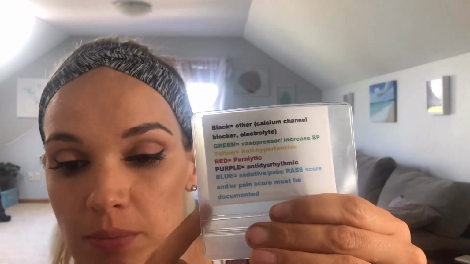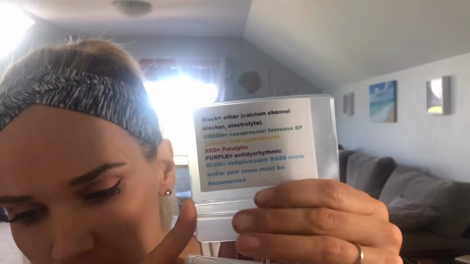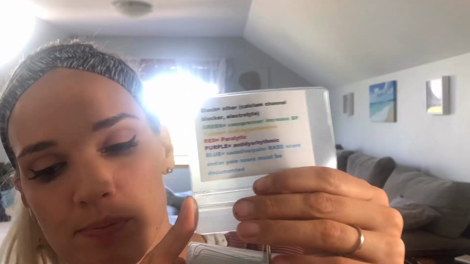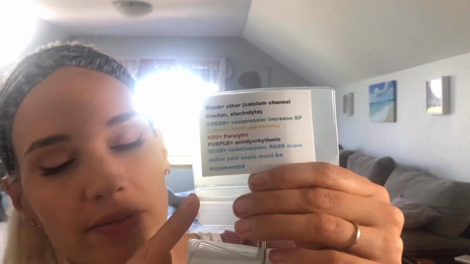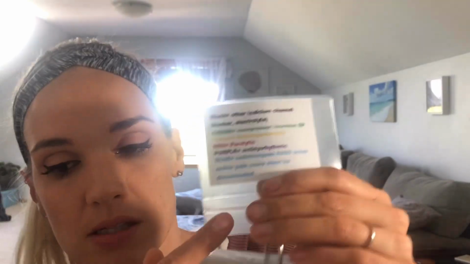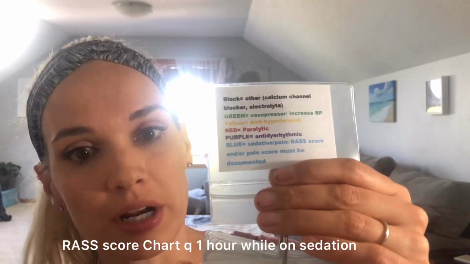Purple is going to be antidysrhythmics. Red's going to be stop, safety double check. These are paralytics. Blue is going to be slow, chill out patient. These are going to be pain and sedatives. And note here in the blue, it does say that for the sedatives or the pain, you have to make sure you chart a pain score with this and also a RASS score in the ESO charting system.